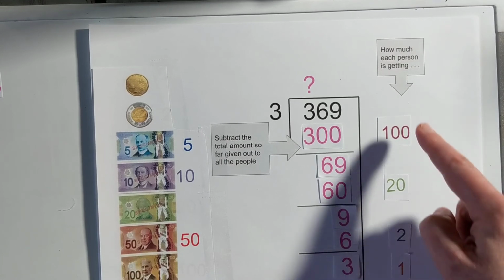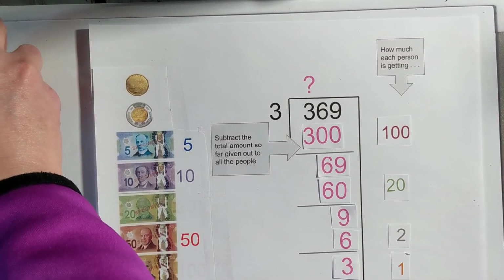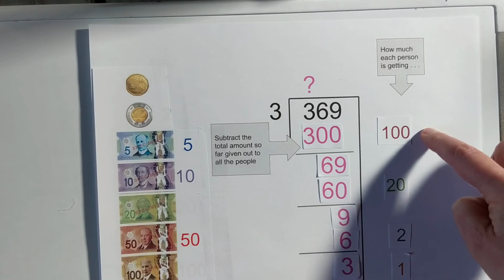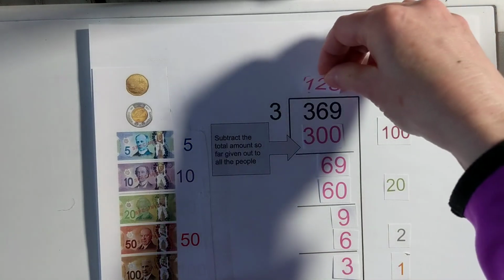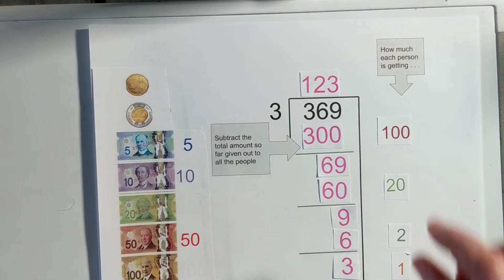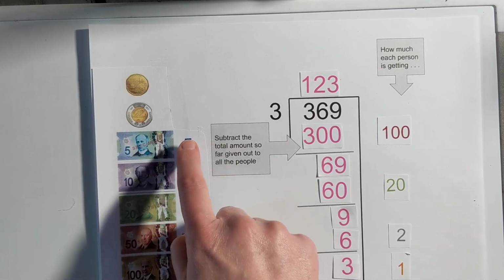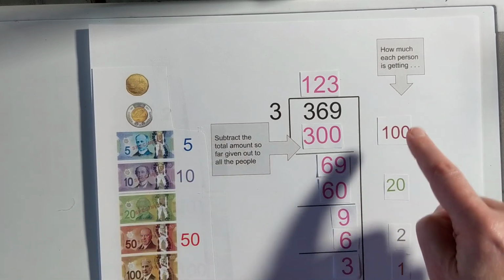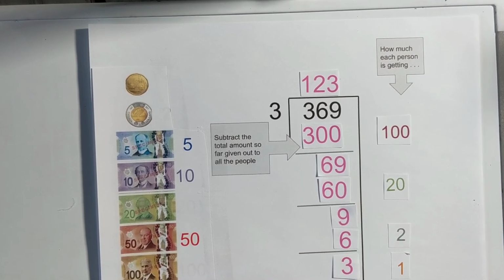Okay, so in total, if I look here, I would have given away $123 to each person. And so I'm going to type that in at the top as my solution. So when you go into the Google Slides, remember you can drag these numbers over to this column and then type in what the total would be.